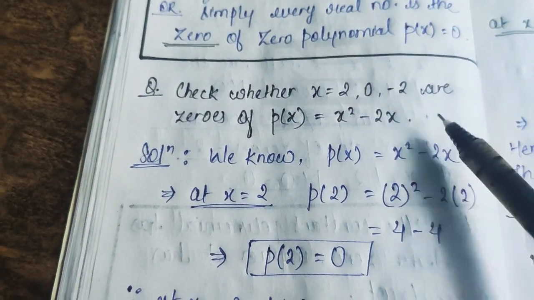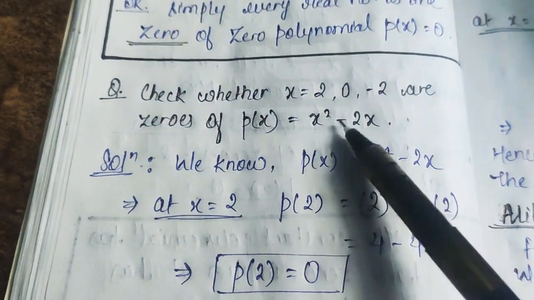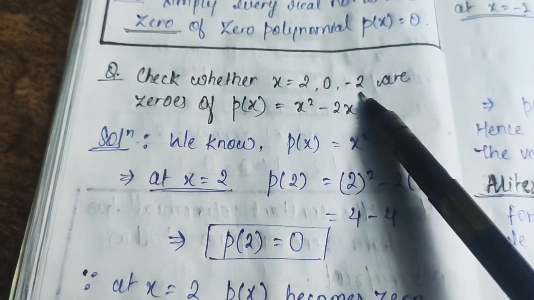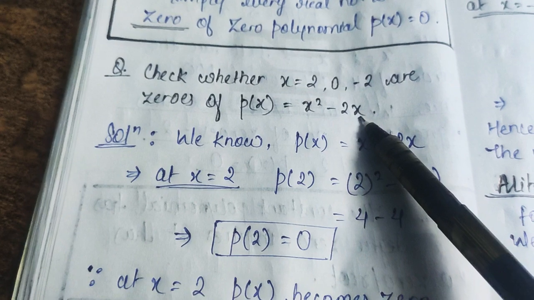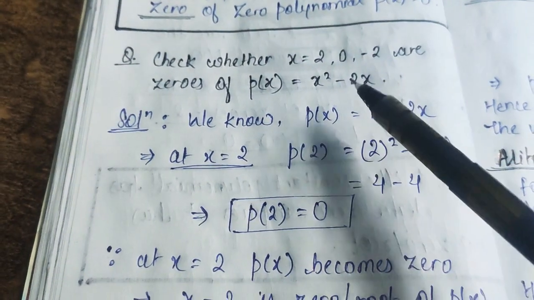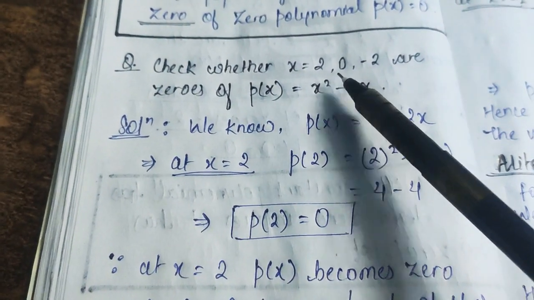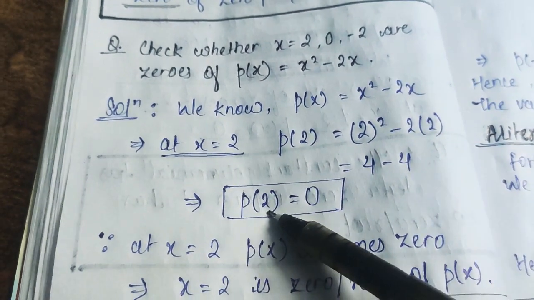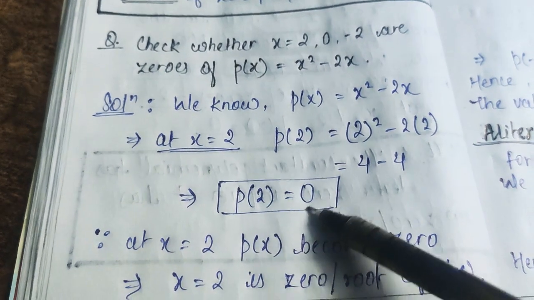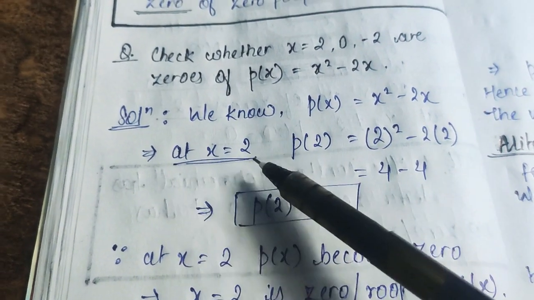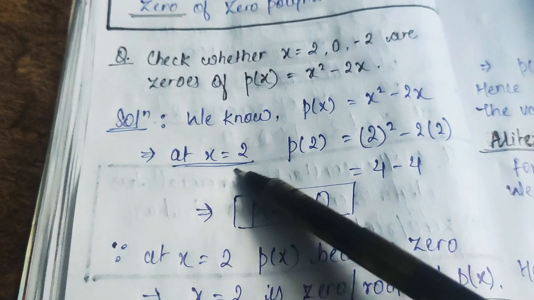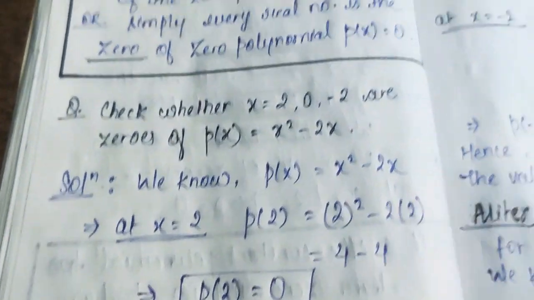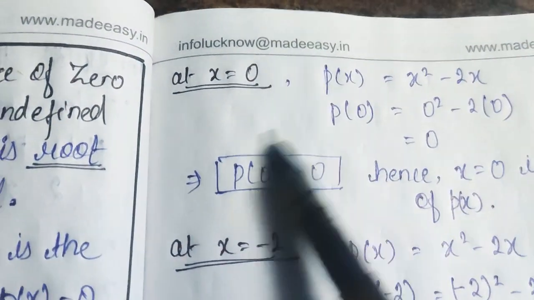Let's have an example for the zeros of the polynomial. You need to check whether the points x equals 2, 0, minus 2 are the zeros of the given polynomial or not. So simply replace the x with the values. Here at x equals 2, you can see the value of the polynomial at 2 becomes 0. So yes, if the value of the polynomial at the given point becomes 0, it is called the root of the polynomial.